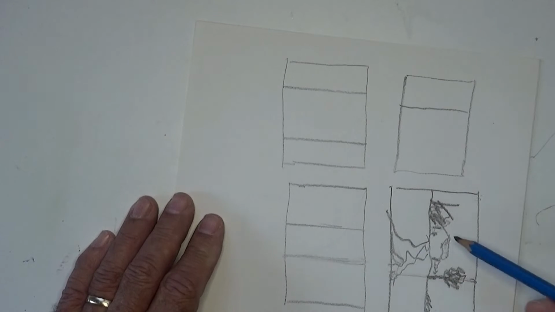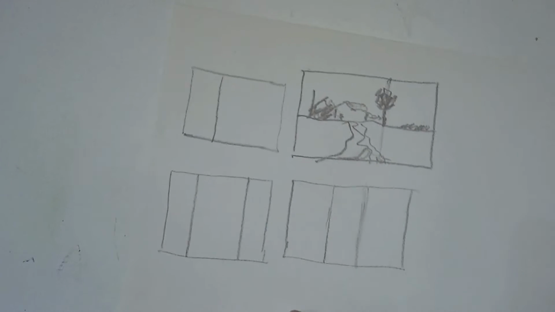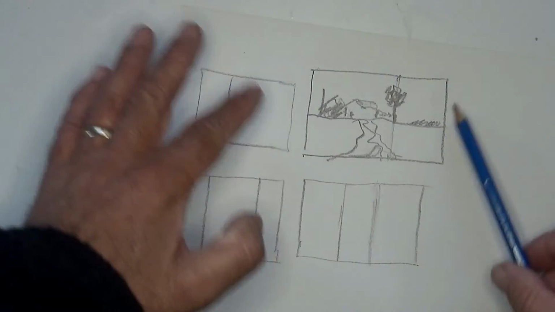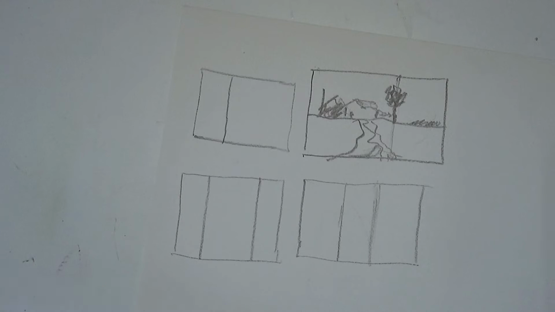So that just helps with composition, and it's quite an interesting way of seeing how your composition fits within the rectangular picture frame. And I just want to show you one or two of my own paintings where that has happened without me realizing that I've done it.